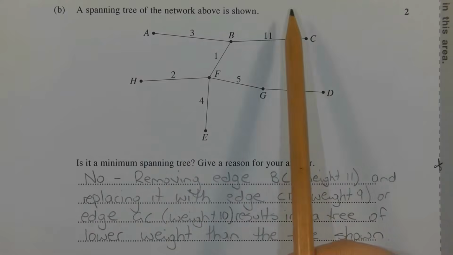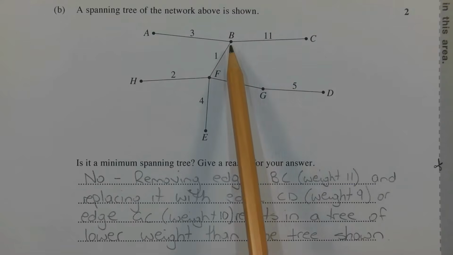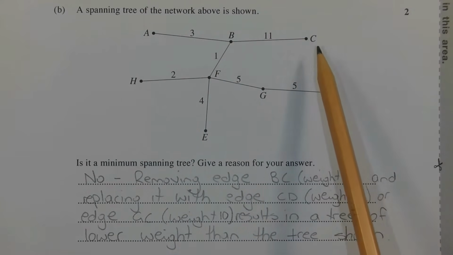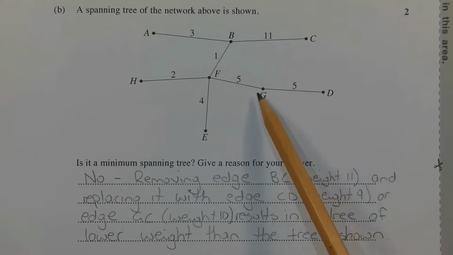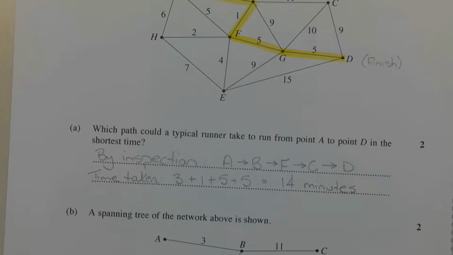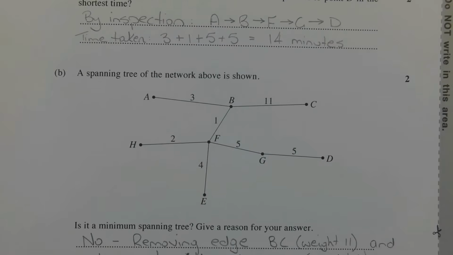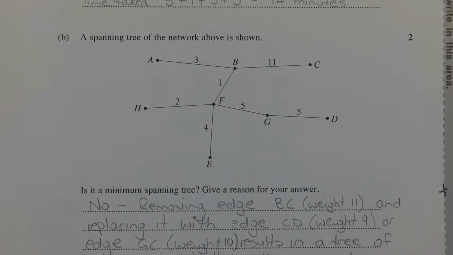Now in this case, the spanning tree shown is not the minimum spanning tree, because if we remove edge BC and replace it with, say, edge CD or edge GC, it'll result in a spanning tree of less weight than the tree shown. So if we go back to the network diagram from part A, this is edge BC. If we remove this and replace it with edge CD or GC, these two edges are lower weight than edge BC. So that will result in a spanning tree of lower weight than the tree shown.